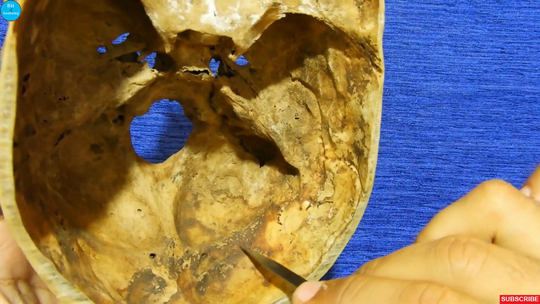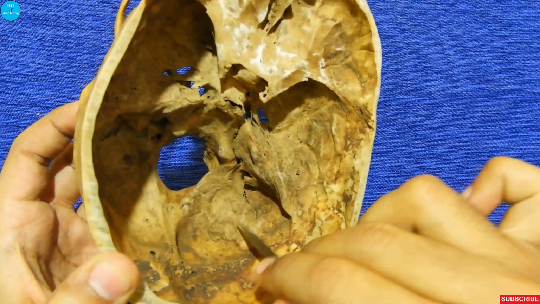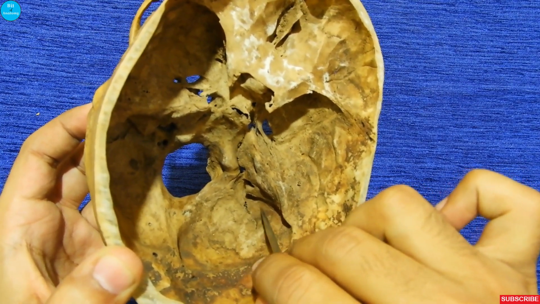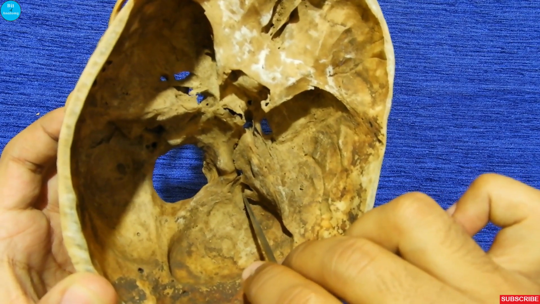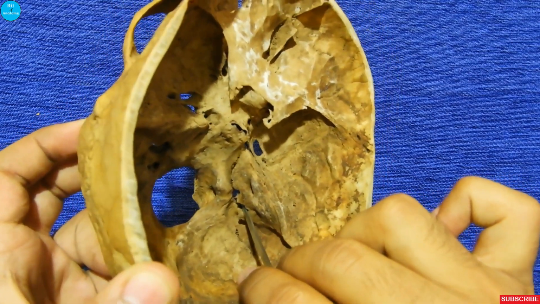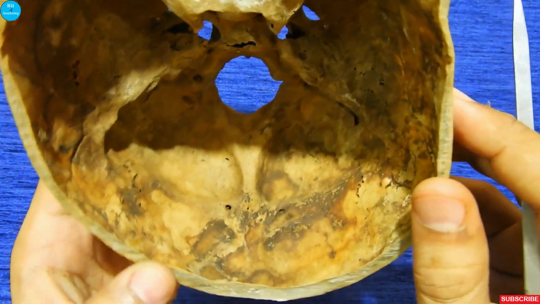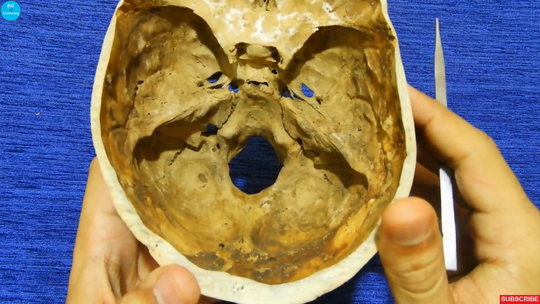If we trace this transverse sulcus, it passes at the junction of the petrous and the occipital bone, and this sigmoid-shaped sulcus here is known as the sigmoid sulcus, which lodges the sigmoid sinus. That sigmoid sinus exits through the jugular foramen as the internal jugular vein. These are the major features in the posterior cranial fossa.